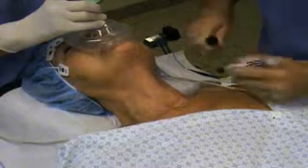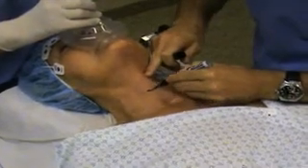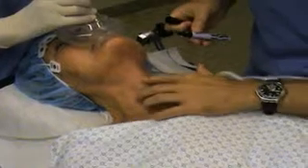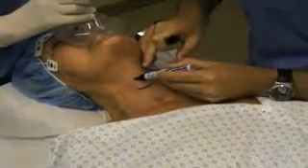Alternatively, you can introduce the anesthesia by direct injection via puncture of the cricothyroid membrane. This direct injection technique is reliable, time efficient, and easy to perform.